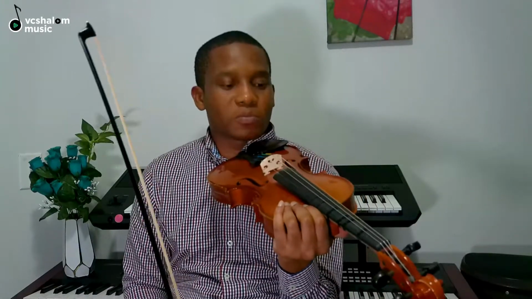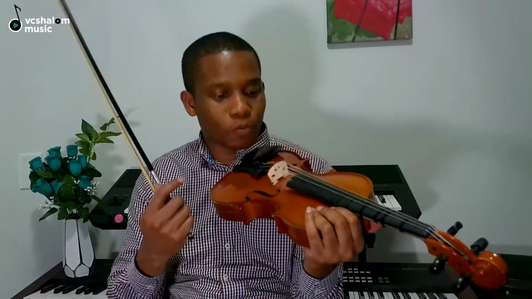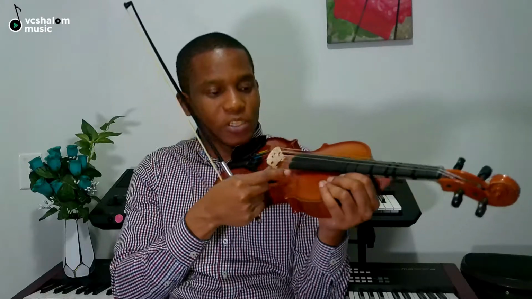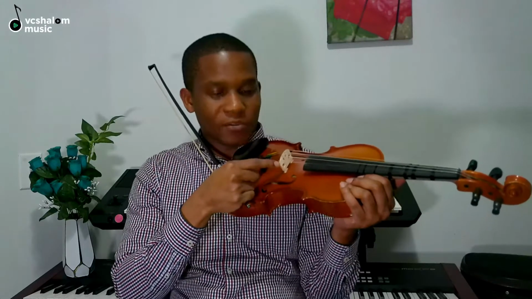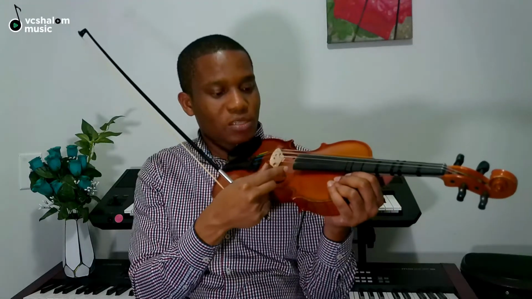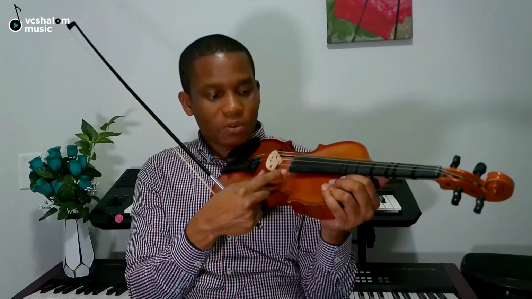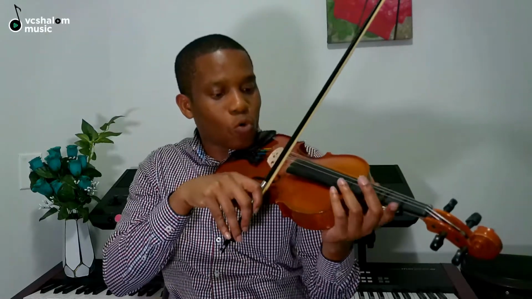Another thing you will ask me: how do you know where to bow? You are bowing between the bridge and the fingerboard, this space here, not after it. You don't bow here, you bow just between the bridge and the fingerboard. And try not to go over to the other side.